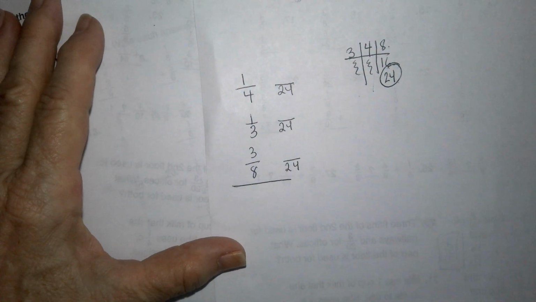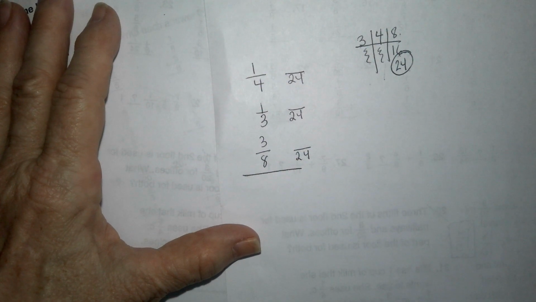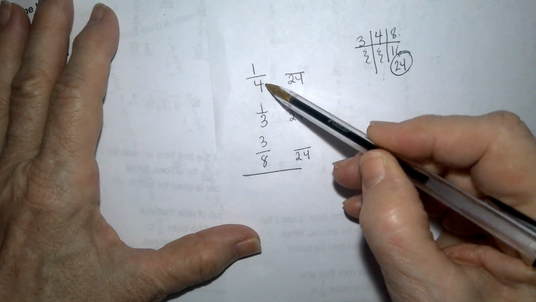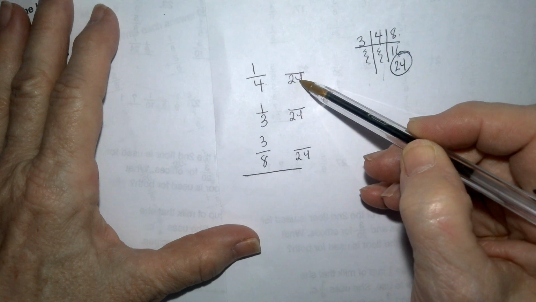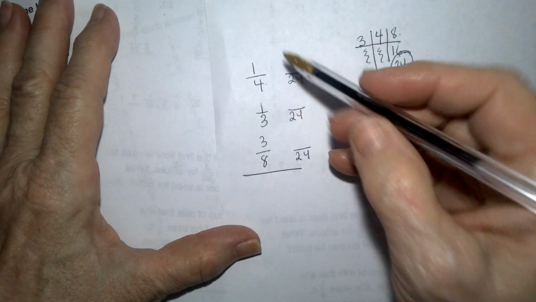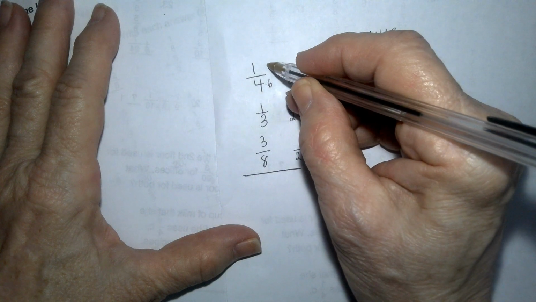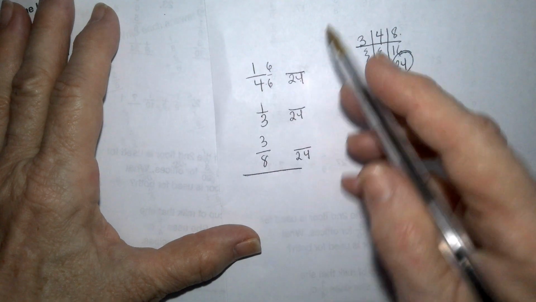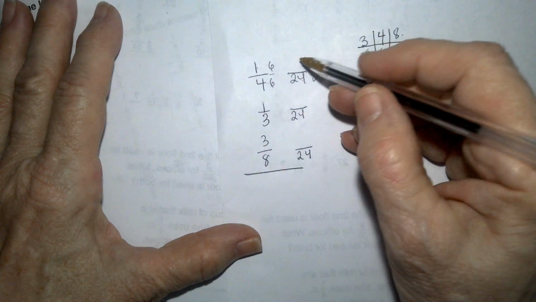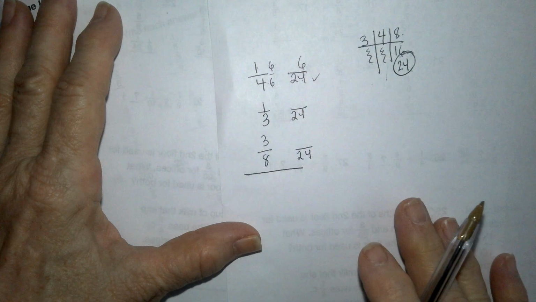Then, 4 times what will give us 24? 6. 6 on the bottom, 6 on the top. Double check: 4 times 6 is 24. 1 times 6 is 6.